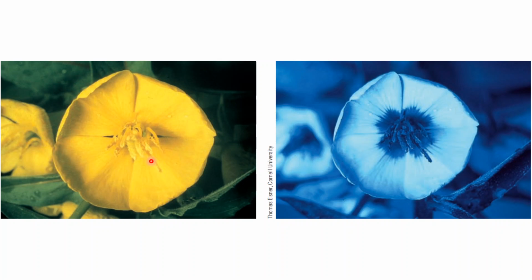This is a yellow flower, and the color of the petals is the same as the color of the carpels, pistils and stamens, and bees will see the carpels and stamens like this, because it's more attractive.